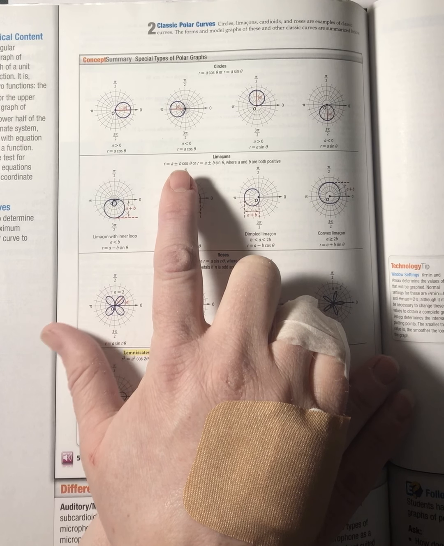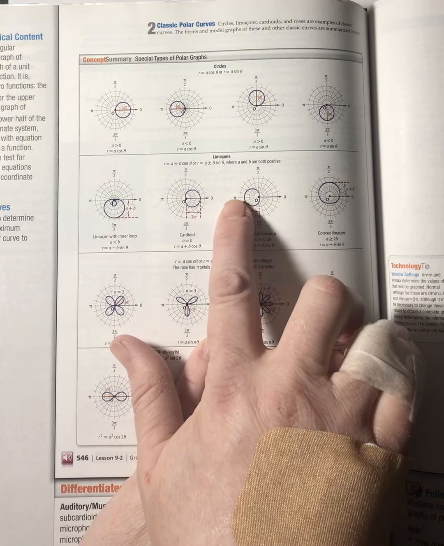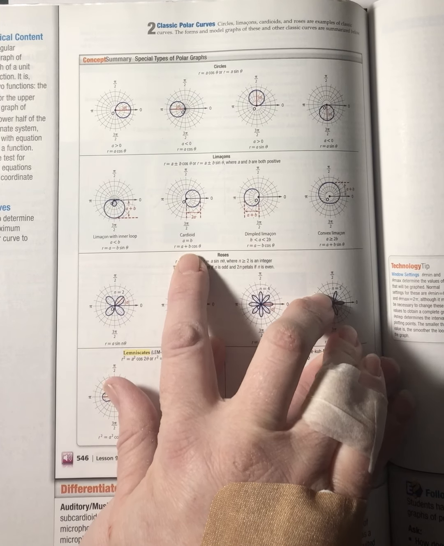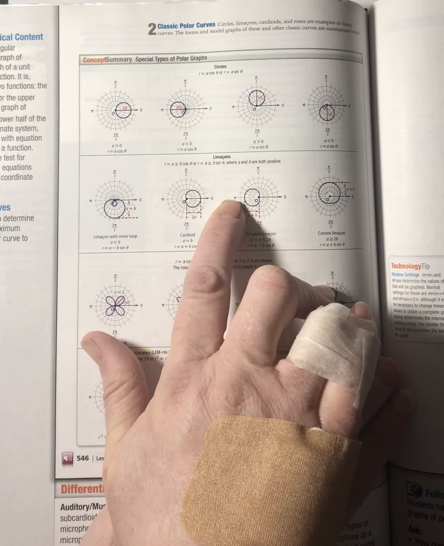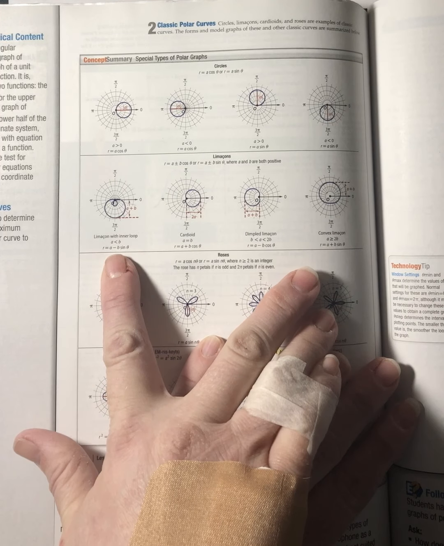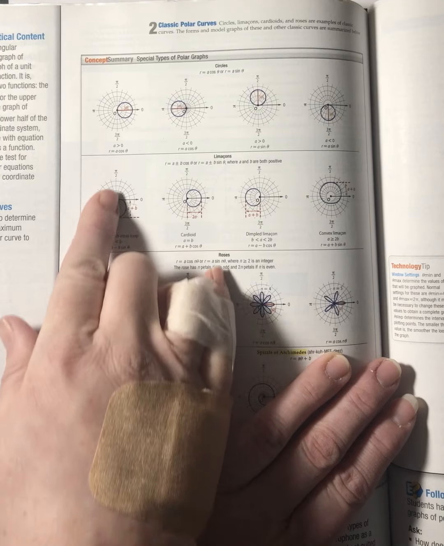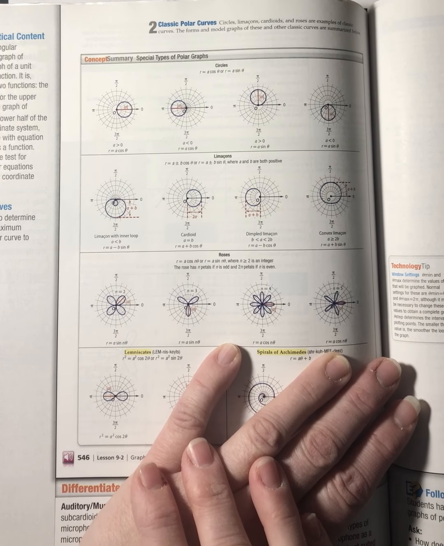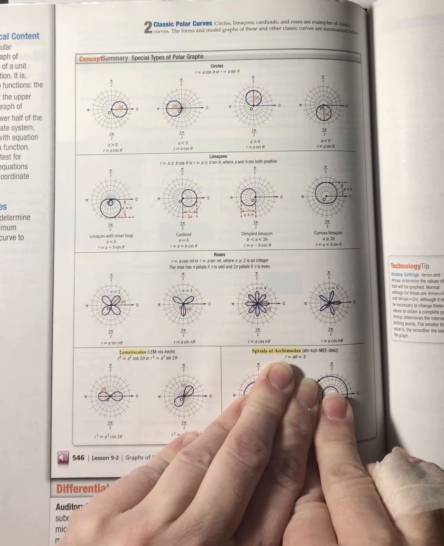Notice again with cosine, this is a cosine graph, and it's centered around the x-axis. And then another cosine, the x-axis goes through the center, okay? And then if it's sine, these two, notice the middle of the graph is around the y-axis, okay? So there's lots of symmetry stuff that they're talking about for these.